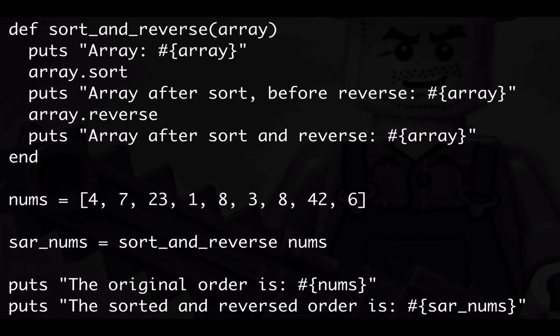Most of you have probably done this. When I first started with Ruby, this is pretty much the only way I was ever shown to debug basic code: you just throw a bunch of puts statements in there. So you can see we've added puts for the array, then we sort it, then puts the array again, then reverse it, then puts the array a final time, and then we still have our normal output.